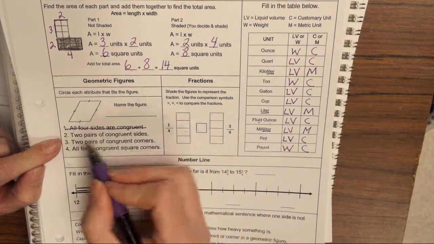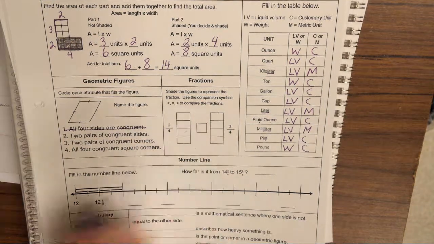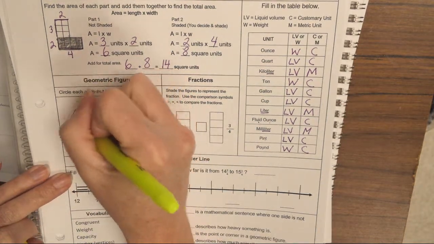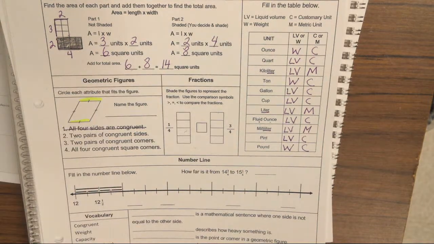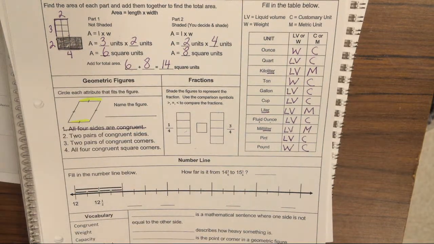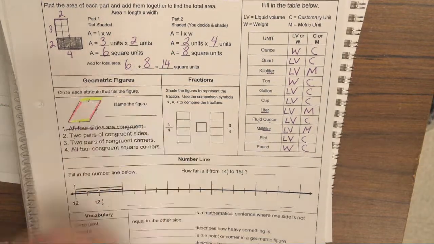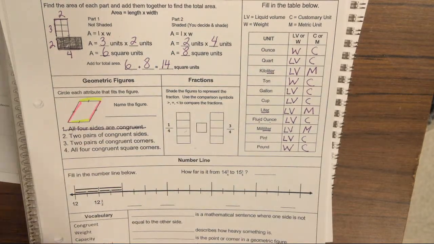So that's not true. We do have 2 pairs of congruent sides, because this side and this side are congruent, or the same length. And this side and this side are congruent to each other.